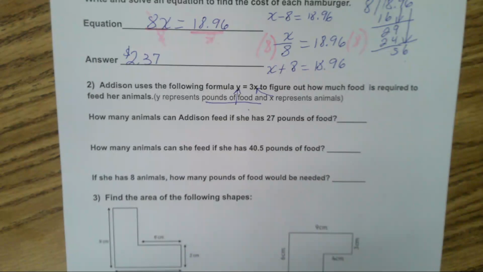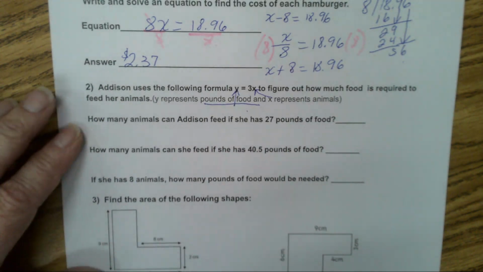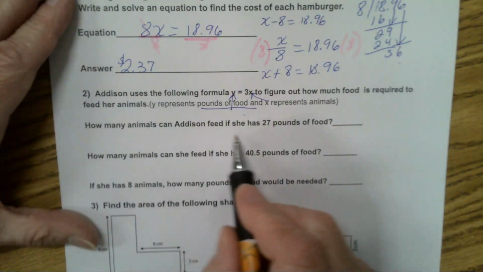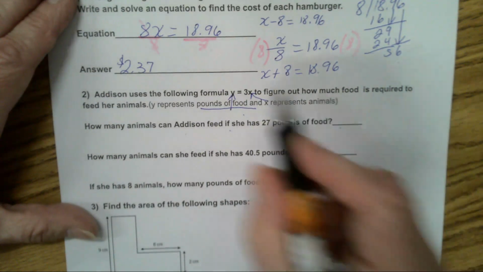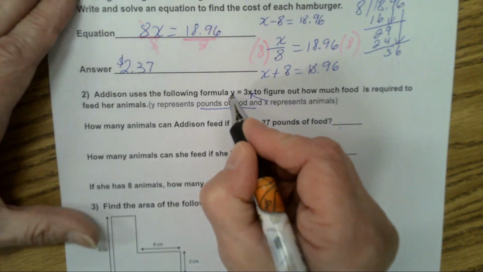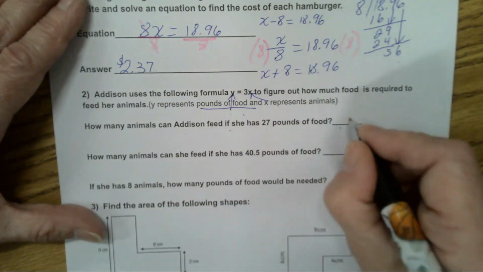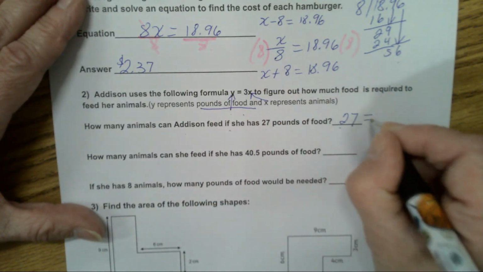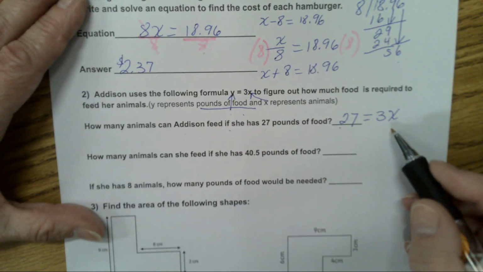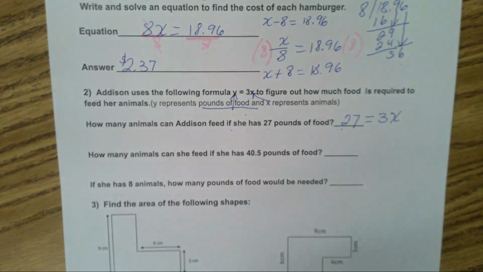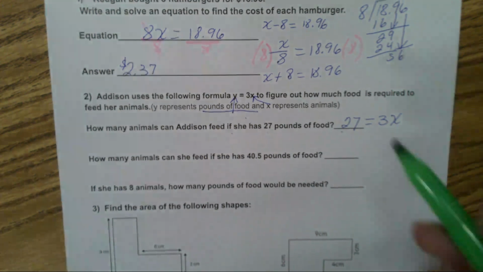Do you see that? So in the next question, it says, how many animals can Addison feed if she has 27 pounds of food? Well, you're going to replace y with 27, right? So you're going to have 27 equals 3 times x. And x represents animals. So how many animals can she feed if she has 27 pounds of food? Yes, 9. And you get that answer by dividing both sides by 3.